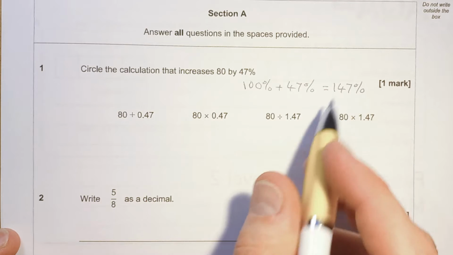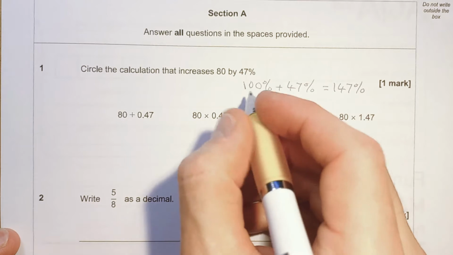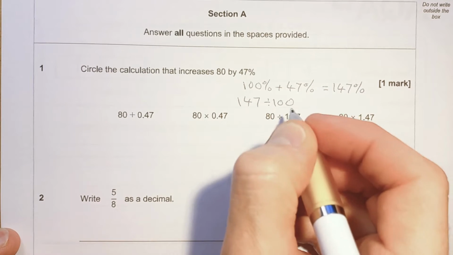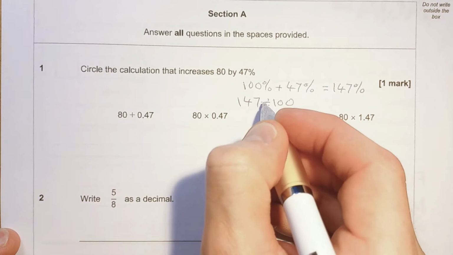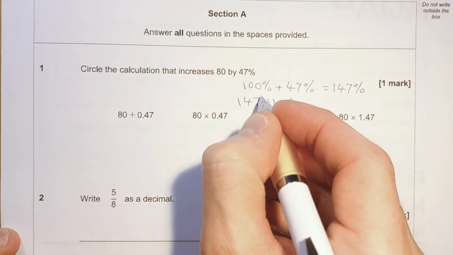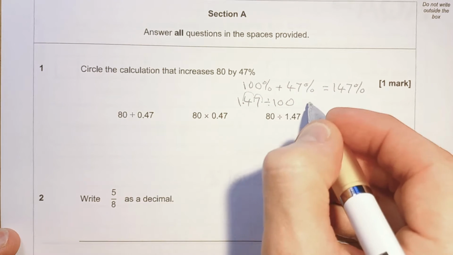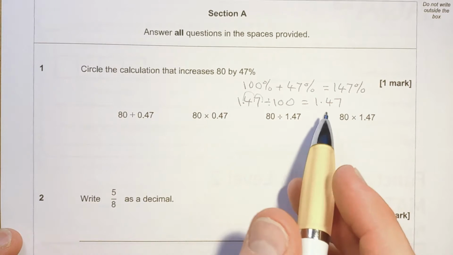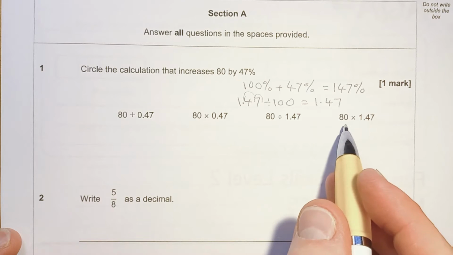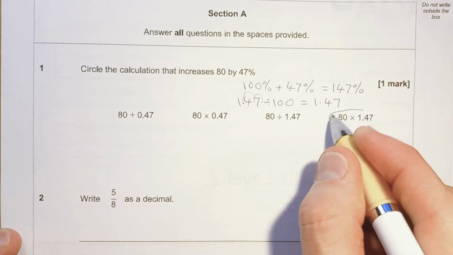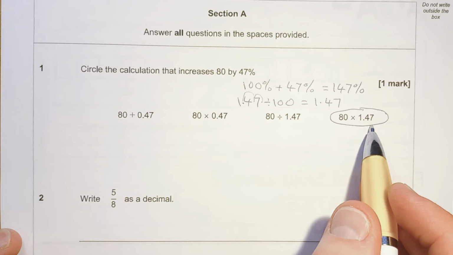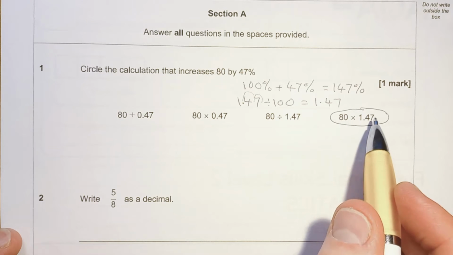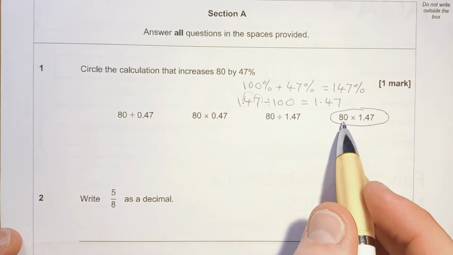So if we want to turn a percentage into a decimal, we need to divide it by 100. So if we're dividing by 100, we're going to move our decimal point once, twice. So we're going to end up with 1.47. We're making it bigger because we're increasing it, so we need to be multiplying by 1.47. So the 1 means we're going to keep the 80, and the 0.47, we're adding on an extra 47%.